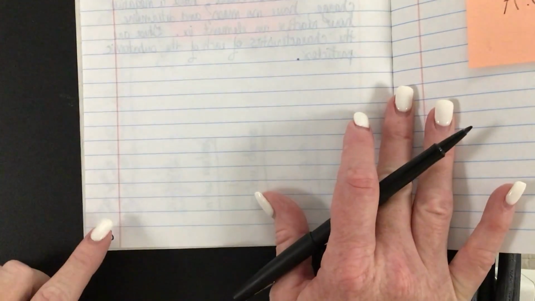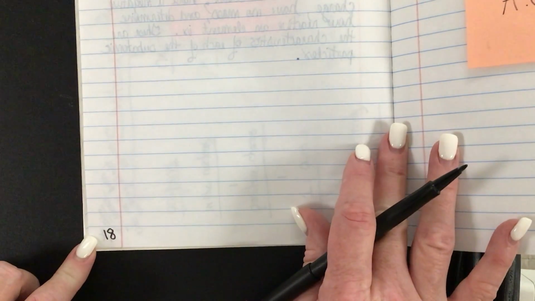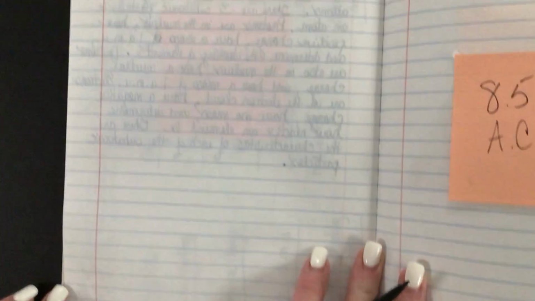We're on page 18. What page are we on? 18. Nice. We're on page 18.